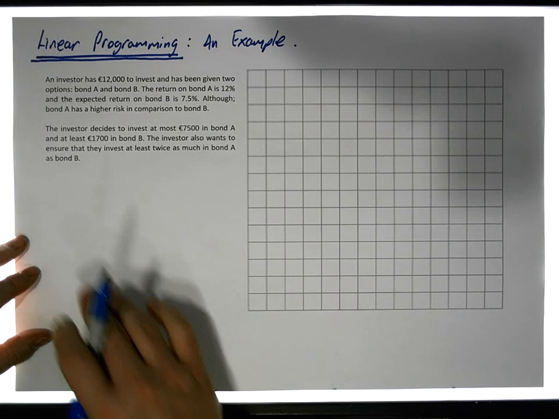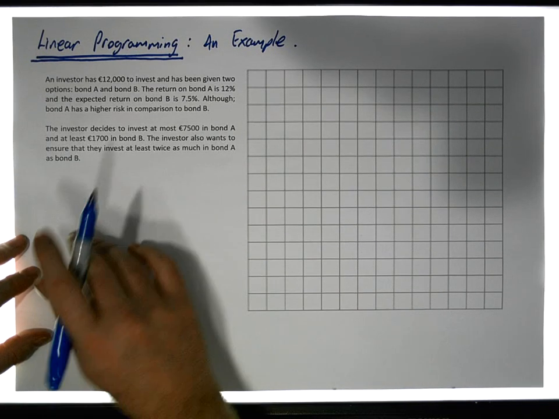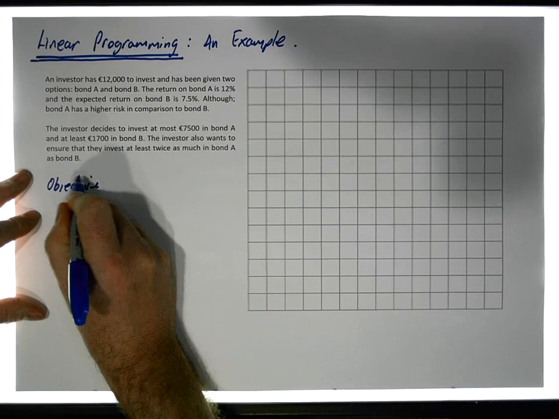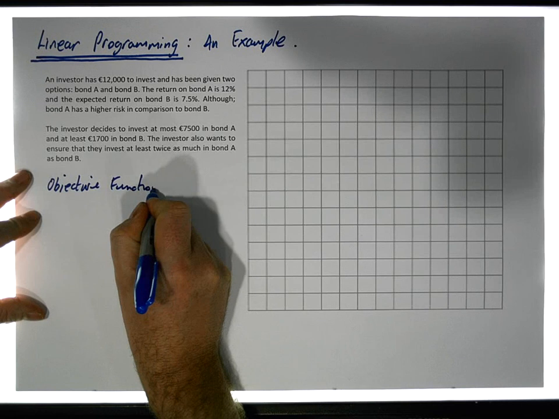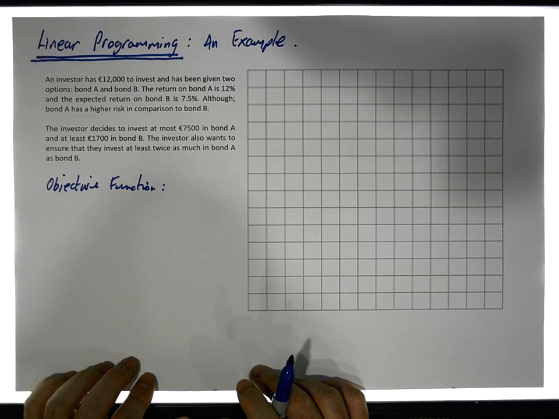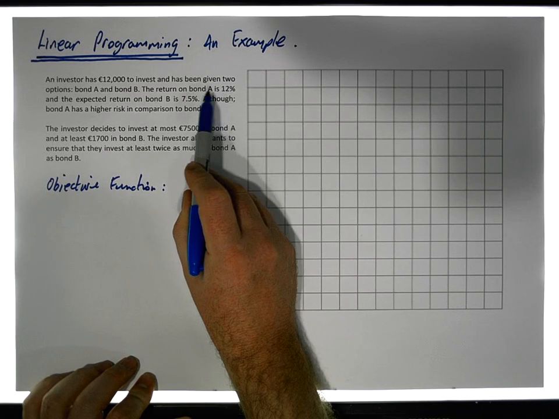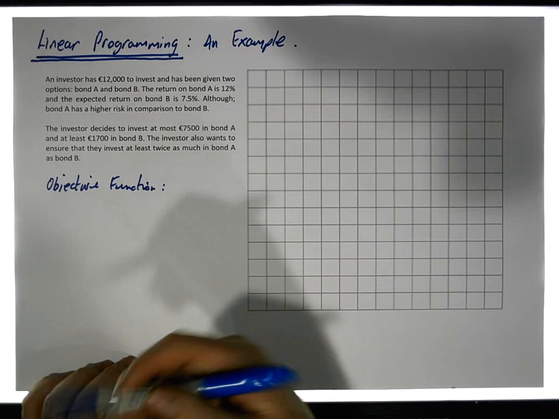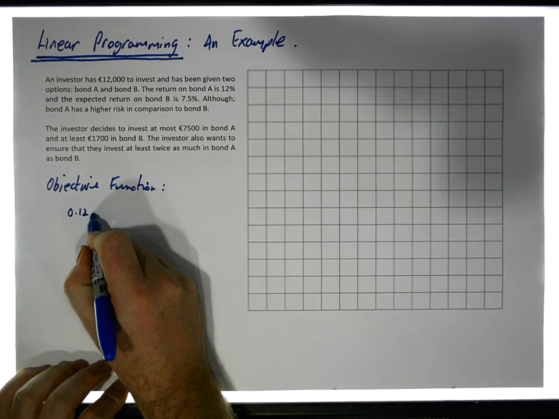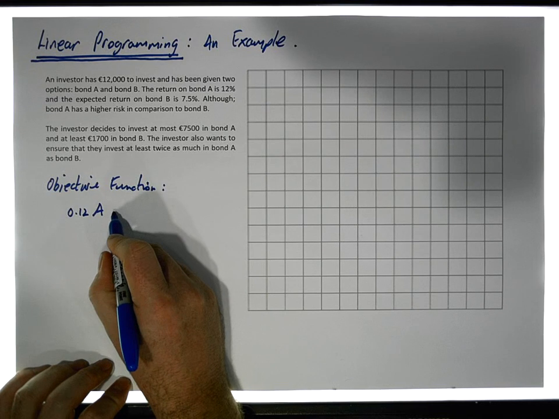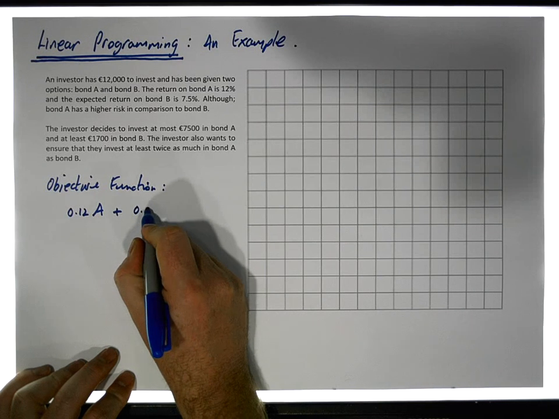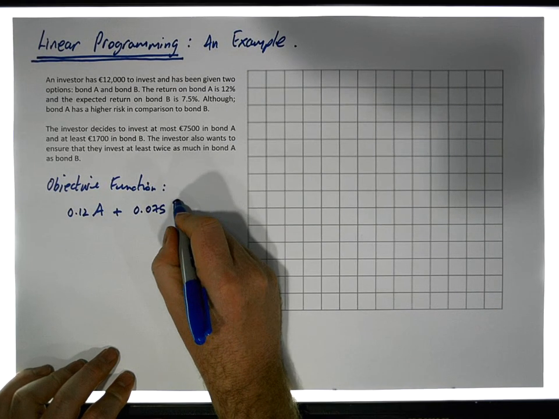So maybe we'll list down the objective function first of all. The objective function in this instance is what they expect to get in return for their investment. They're going to get 12% of whatever they invest in bond A. So let's say A represents the amount they've invested in A. They could expect back 0.12 of A.